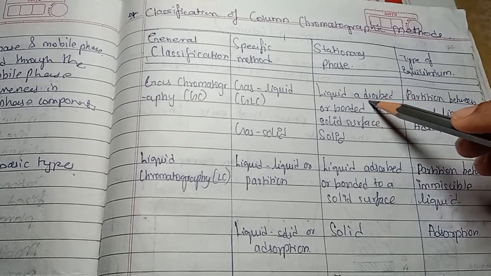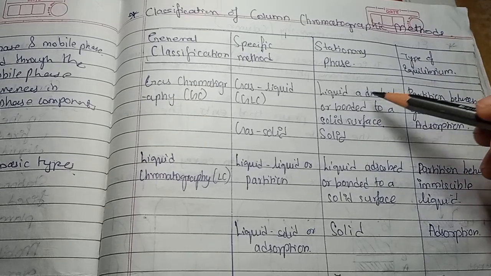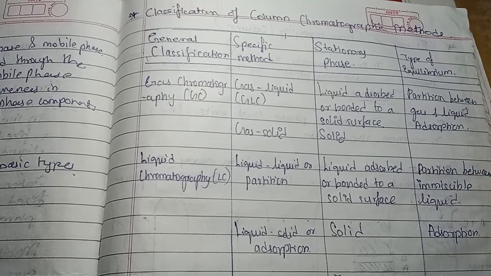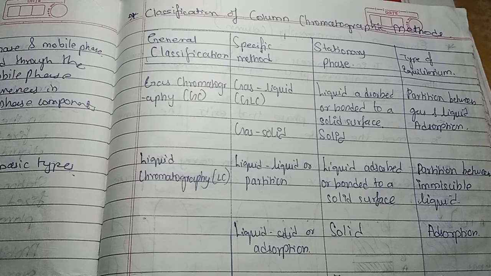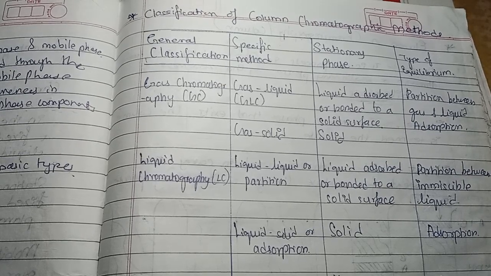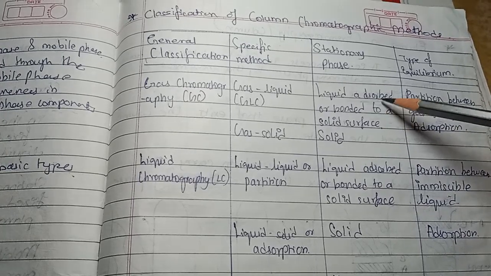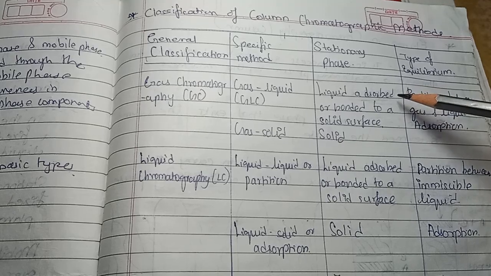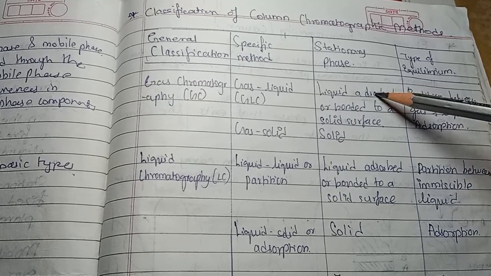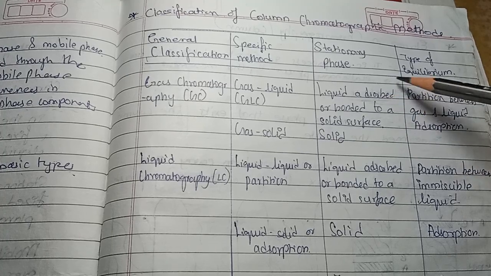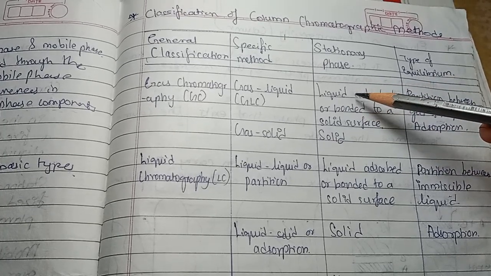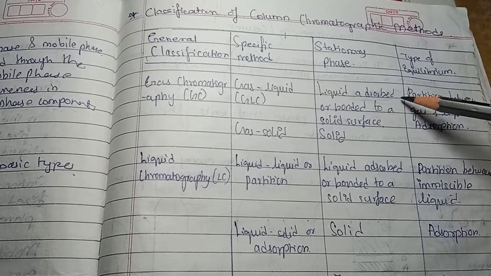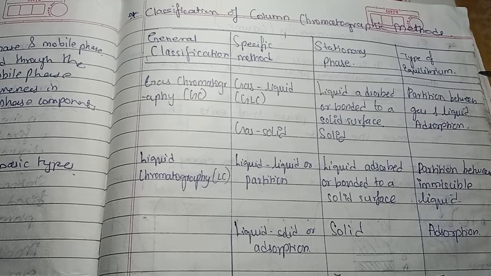Now what is adsorb? Adsorb and absorb are different. Absorb means that the concentration of a liquid will be more inside another substance. But adsorb means that the highest concentration of liquid will be more on the surface of the substance. So on the stationary phase, the surface will have a higher concentration of liquid mobile phase than inside the stationary phase. That is the difference between adsorb and absorb. Make sure you keep this in mind.